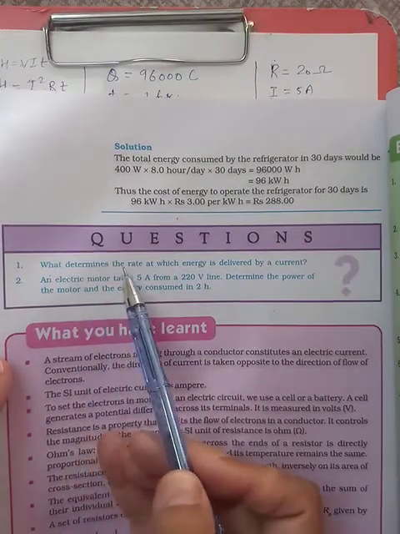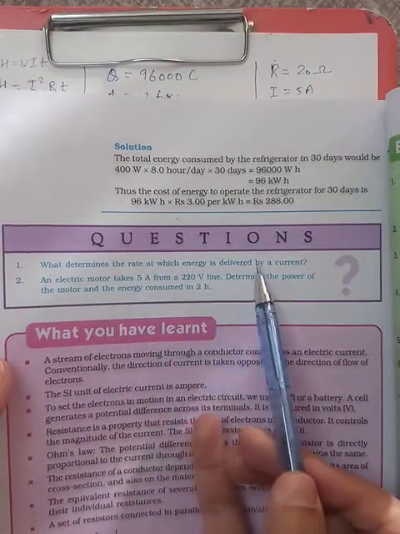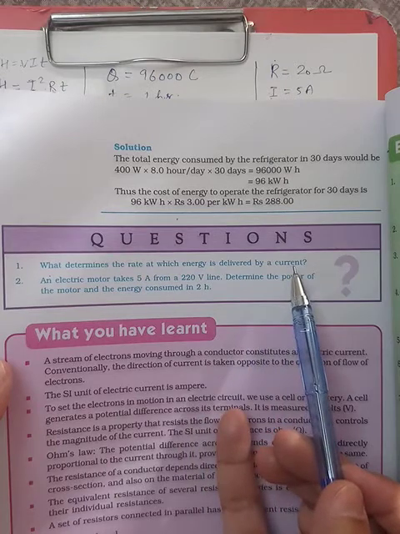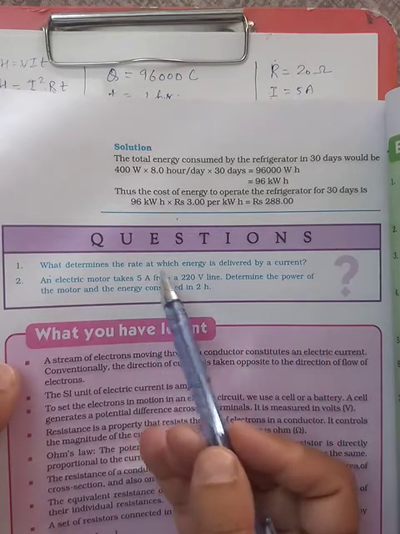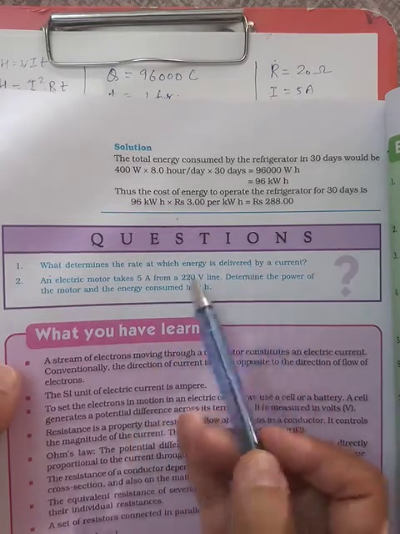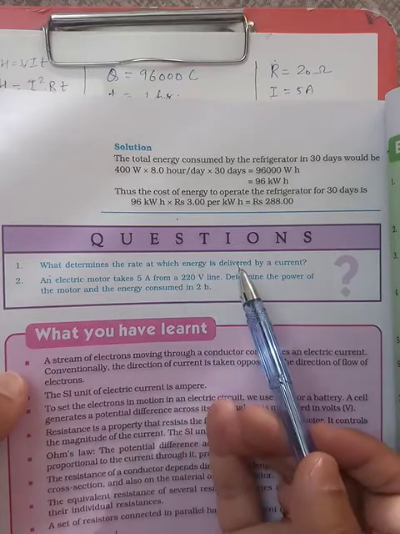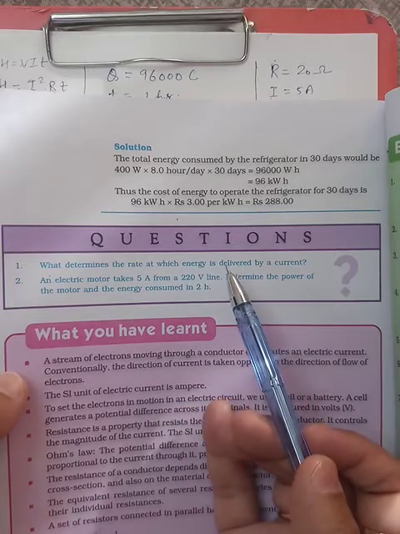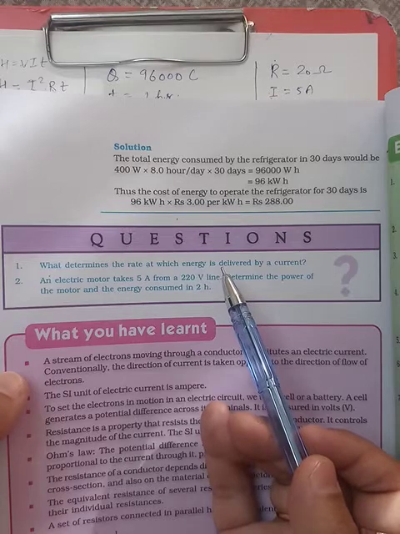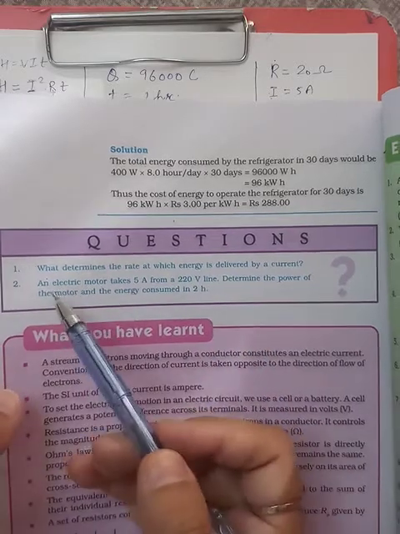What determines the rate at which the energy is delivered by a current? Rate at which energy is delivered or energy consumed. Rate of energy consumed is defined as electric power. So that is the answer that we will write.